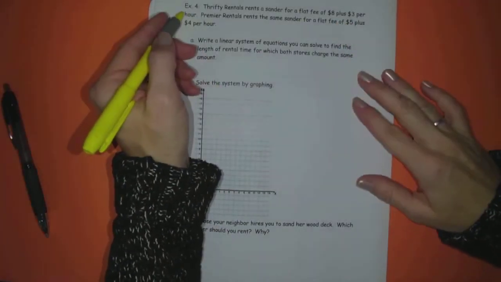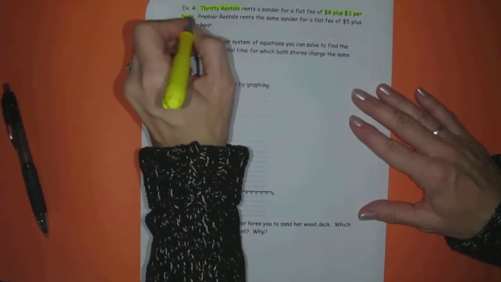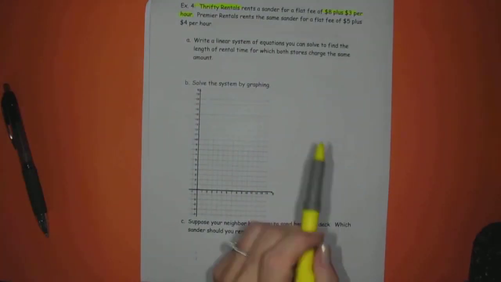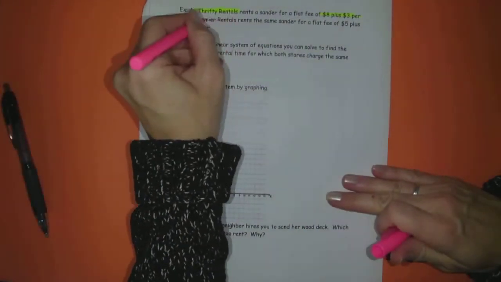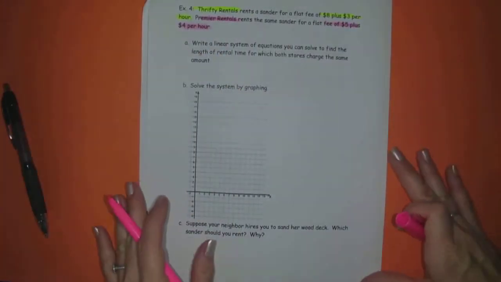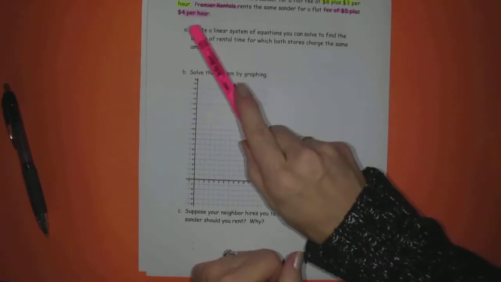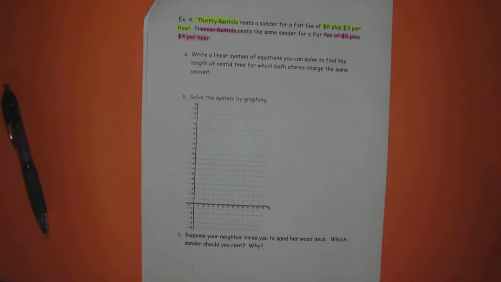This is more of a word problem. It says, Thrifty Rentals rents a sander for a flat fee of $8 plus $3 per hour. Premier Rentals rents the same sander for a flat fee of $5 plus $4 an hour. Letter A says, write a linear system of equations you can solve to find the length of rental time for which both stores charge the same amount.